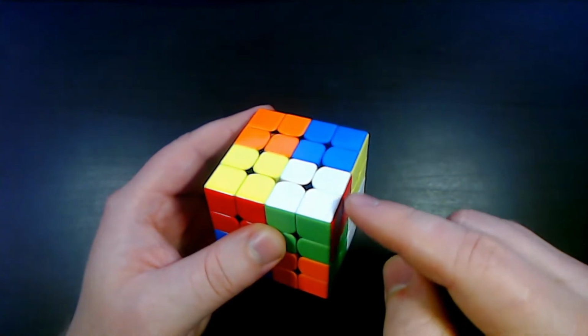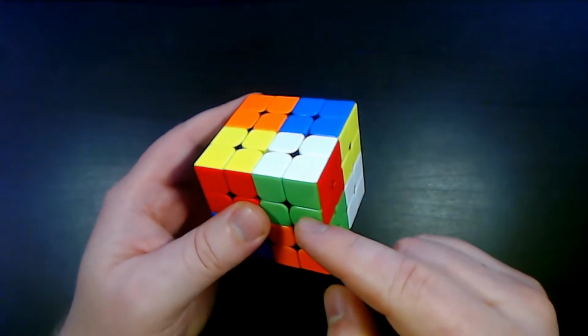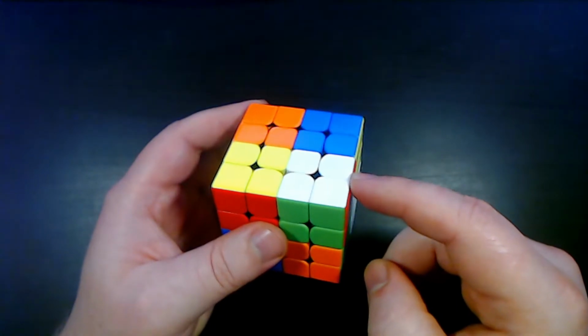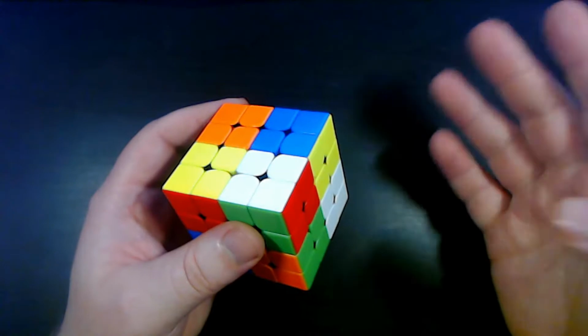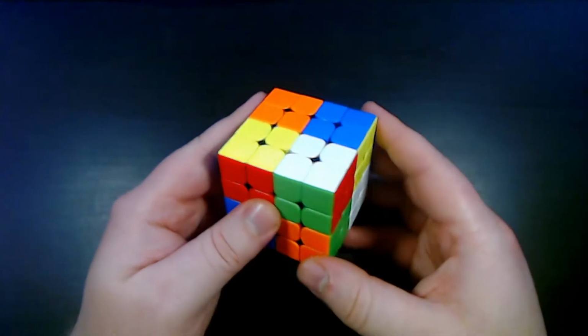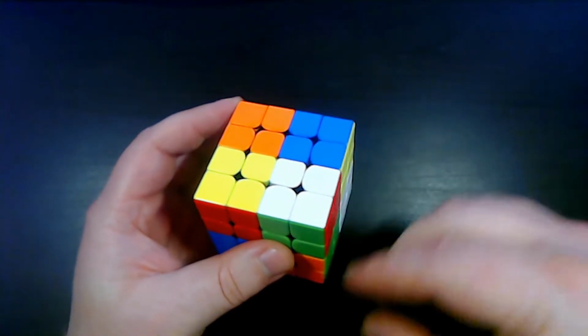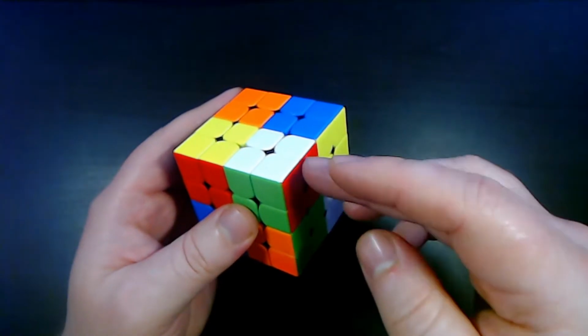It can have one edge solved, and the others are not correct. It can have 2 edges solved, or it can have 0 edges solved. So 0, 1, 2, or 3 edges can be solved. So there's 4 possible states that a specific corner can be in. If all 3 edges are solved, I just call it a solved corner.